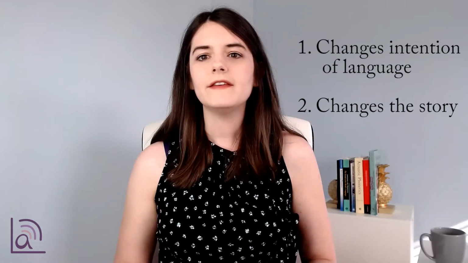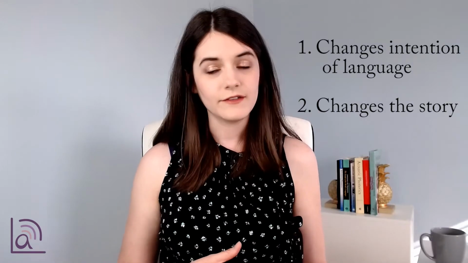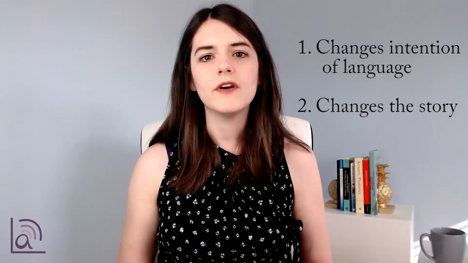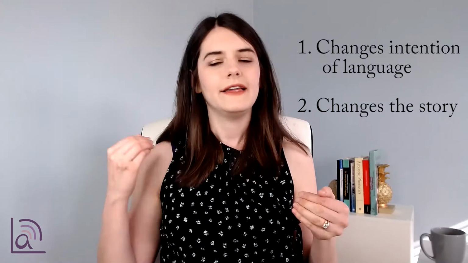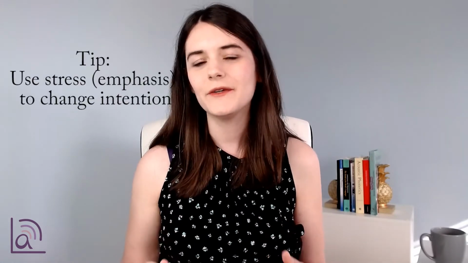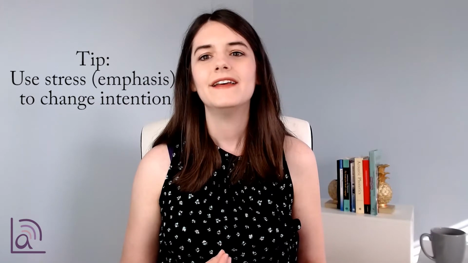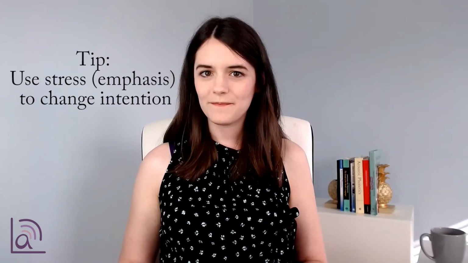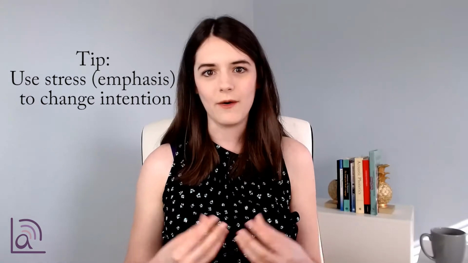Now, if this doesn't make sense in the context of what's going on, you could potentially confuse your audience and really interrupt the flow of the story. The good news is that you can learn to turn this challenge around and use it to your advantage. You can learn to use the changes in stress to manipulate the intention behind your language. This can be a really powerful tool.